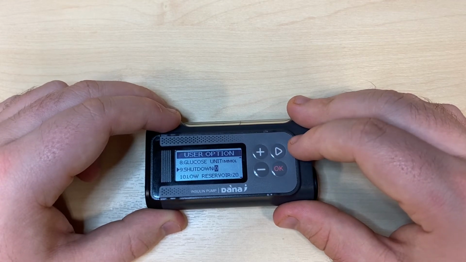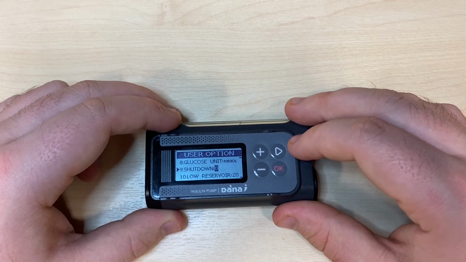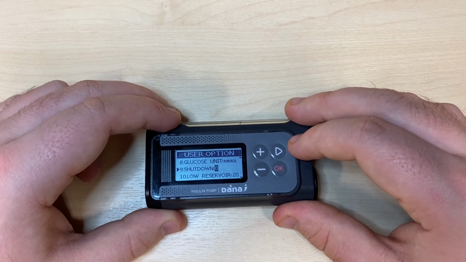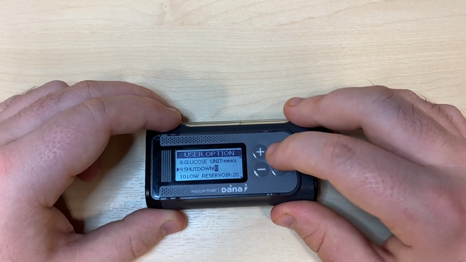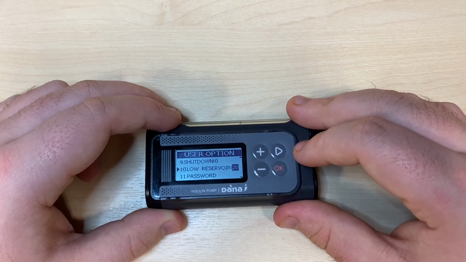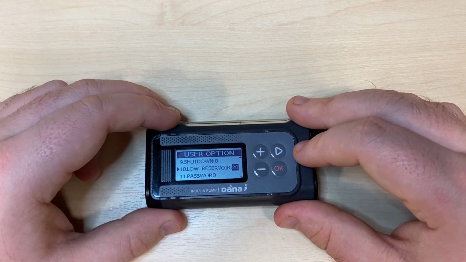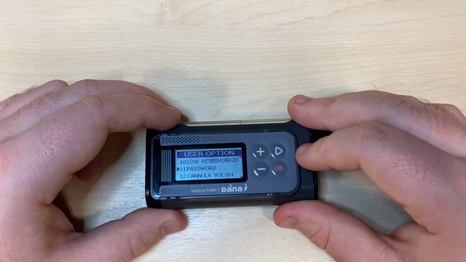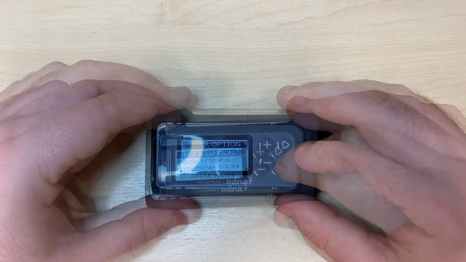Number 9 is shutdown. This is an automatic shutdown of the pump based off of a period of inactivity, and you can set the period of inactivity in minutes. It's highly unusual that we need to program this in at all, as you don't want the pump turning off ever. Number 10 is low reservoir, and it's the number of units that will trigger the first low reservoir alarm. You need to make sure that it's between half a day and a day's worth of insulin when you receive your first alarm. Number 11 is password.